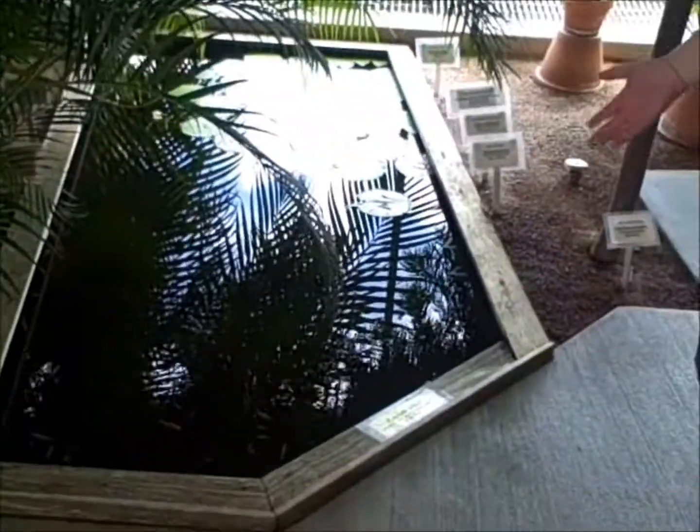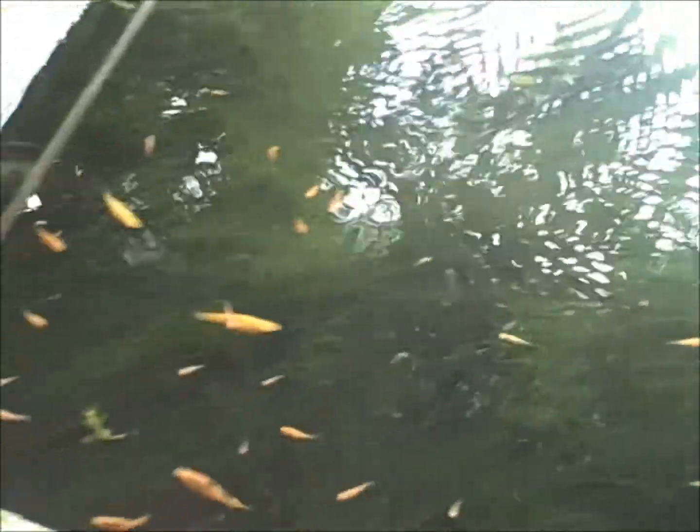Here's an example of a non-living thing, a pond. And as you can see, there are living things in it. There are plants and animals. The plants around the pond help filtrate it and keep it clean so that the plants and animals that live in the pond can survive.